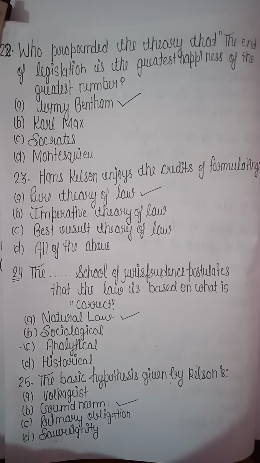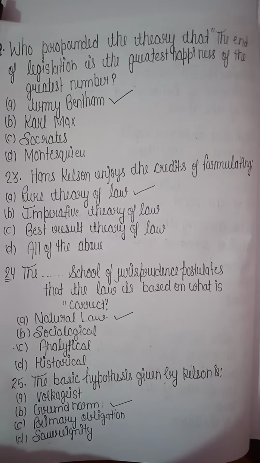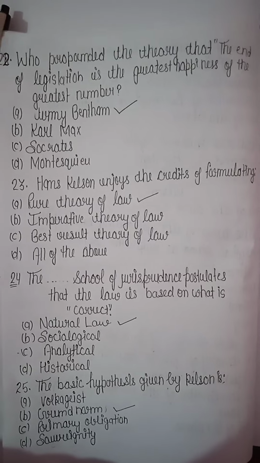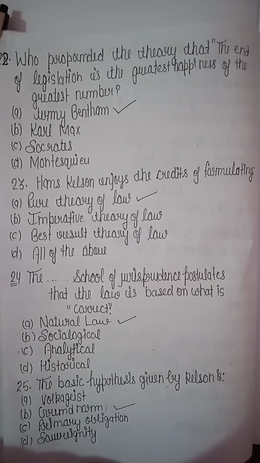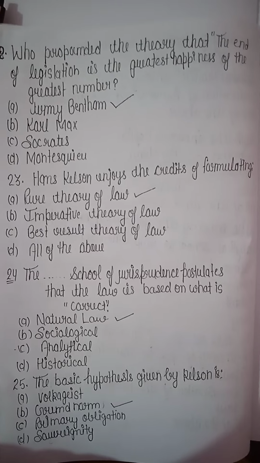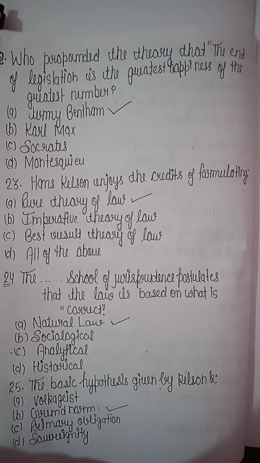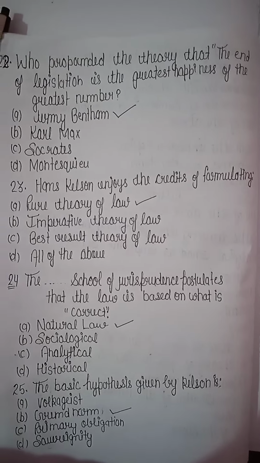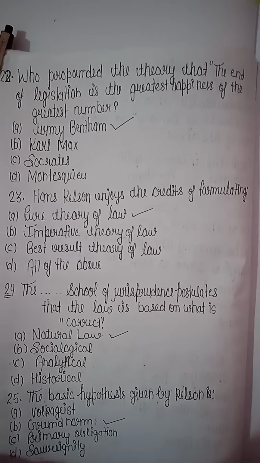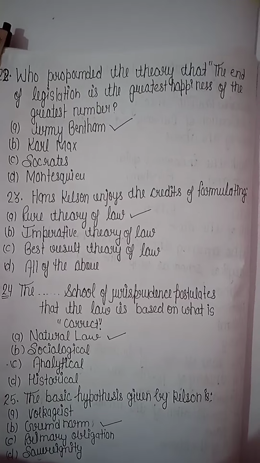Pure theory of law. Question number 24 is the school of jurisprudence postulates that the law is based on what is correct. A. Natural law. B. Sociological. C. Analytical. D. Historical. The right answer is A. Natural law. The last question is the basic hypothesis given by Kelsen is A. Volcages. B. Grundnorm. C. Primary obligation. D. Sovereignty. The right answer is B. Grundnorm.